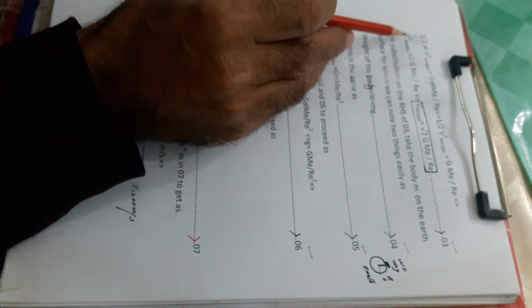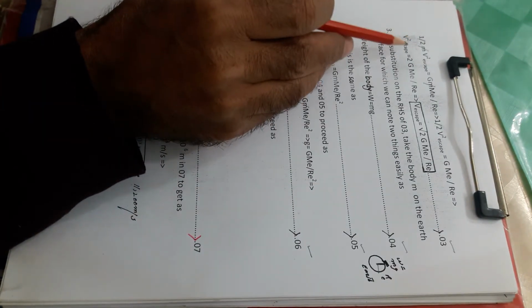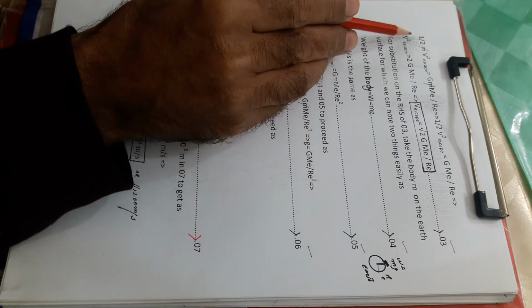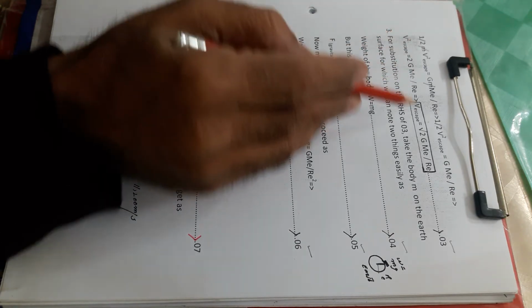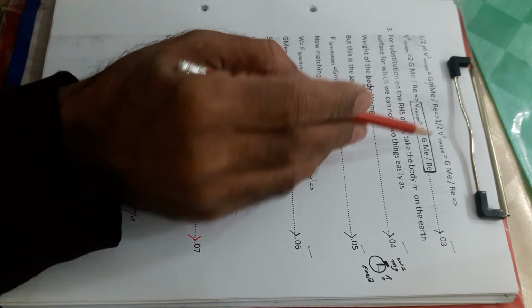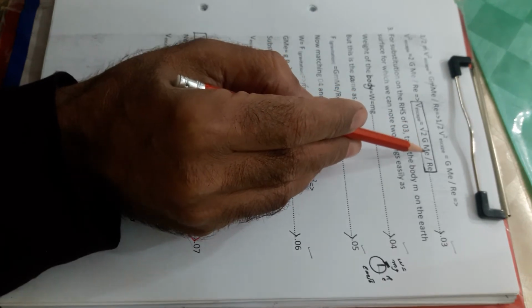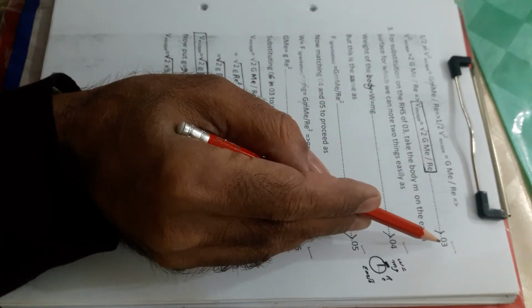We take v² escape is equal to 2GM_e over r_e. As it is v², taking the square root of both sides, we come out with v escape, and this will become the square root of 2GM_e over r_e. This is equation number 3.